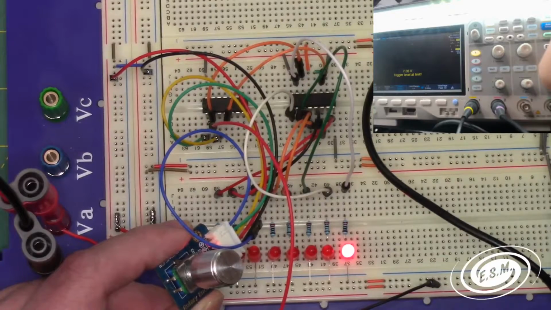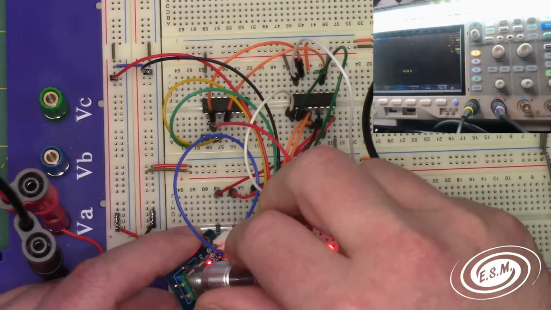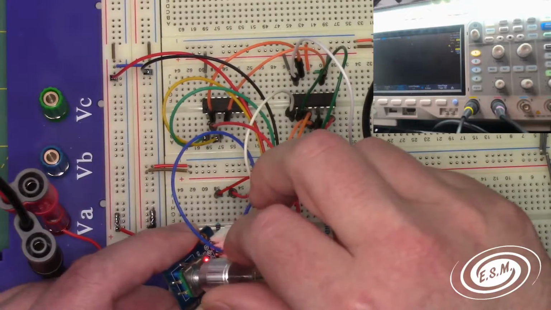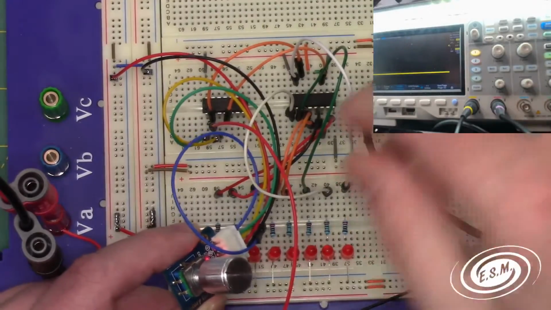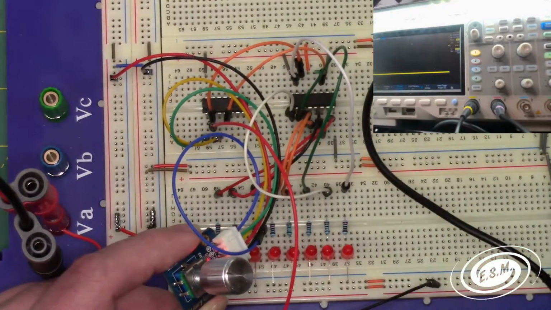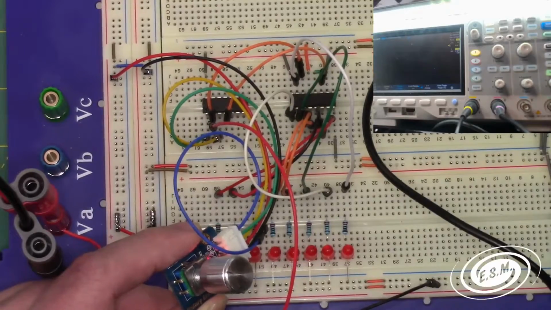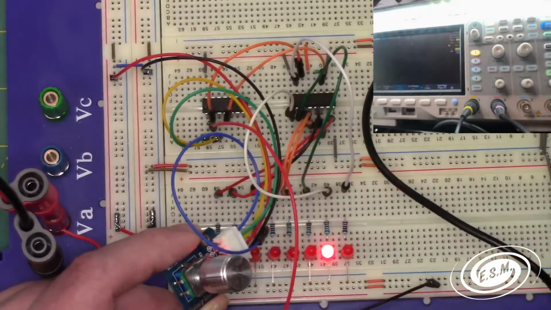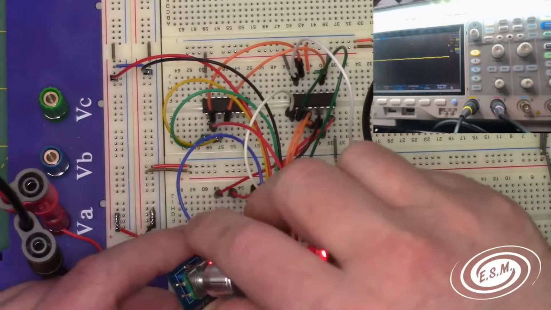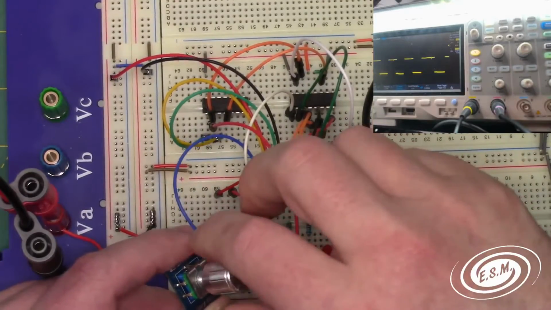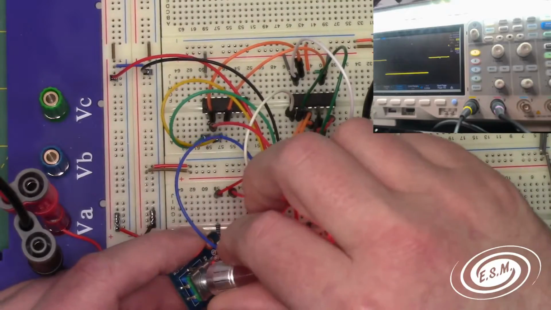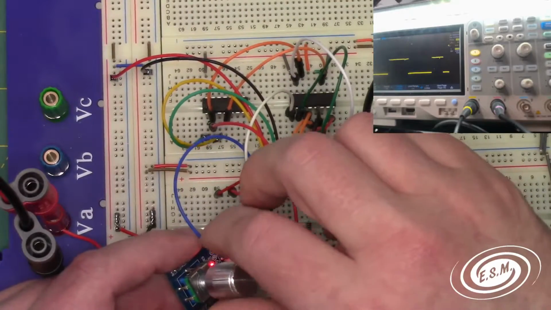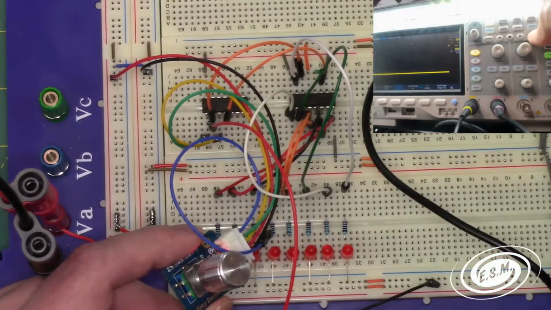Oh, the trigger limit was too high. Let's see if this works. Okay, so let's go to auto again and see if I can catch. See, I can catch the pulse, but I don't know how to stop it on the pulse. Let's see if I can go back to history.